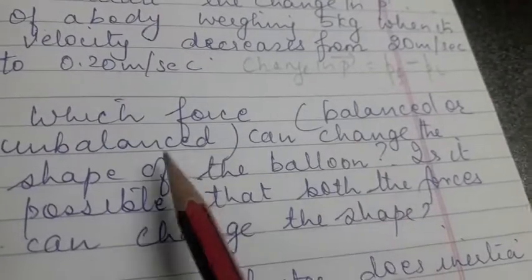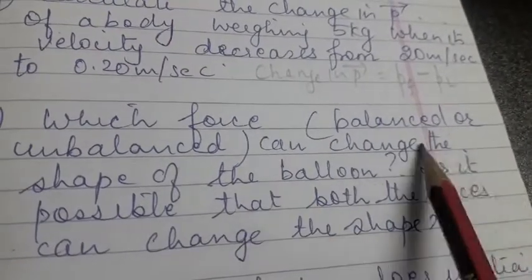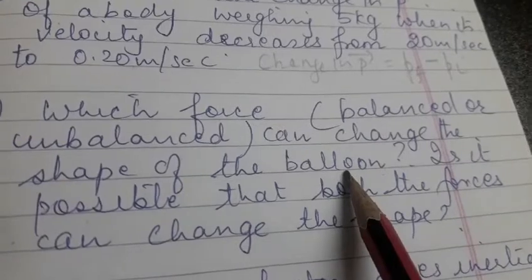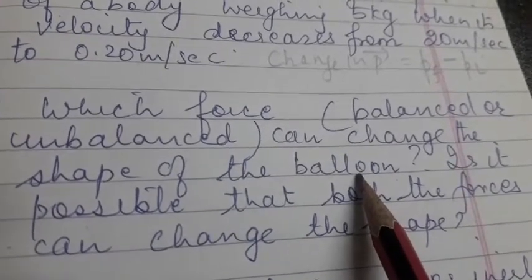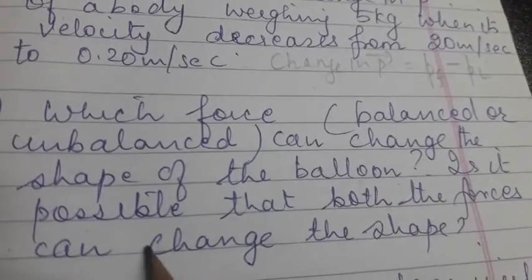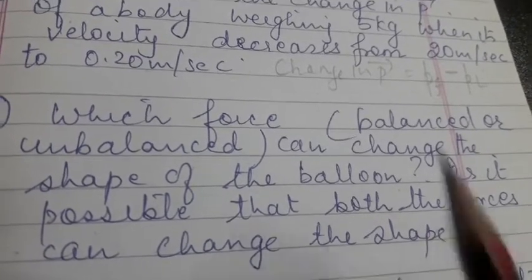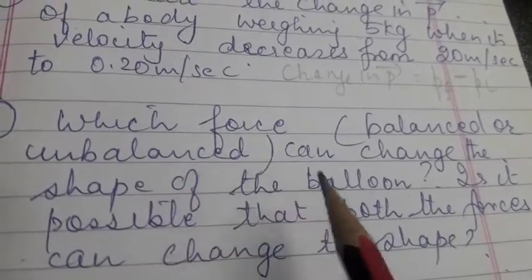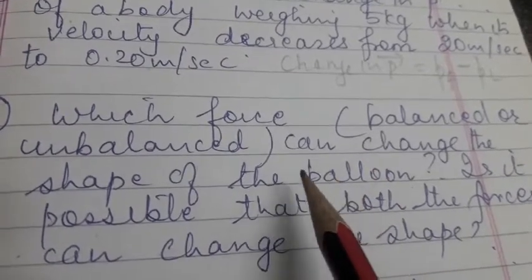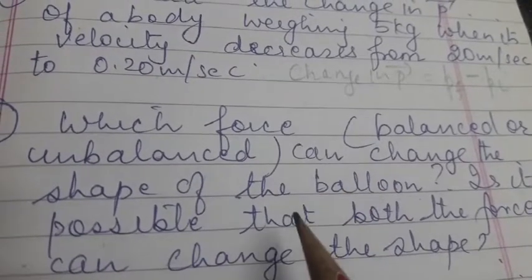next. Which force, balanced or unbalanced, can change the shape of the inflated balloon? Is it possible that both the forces can change the shape? Now, suppose there is an inflated balloon in your hand and you apply force from both the sides.